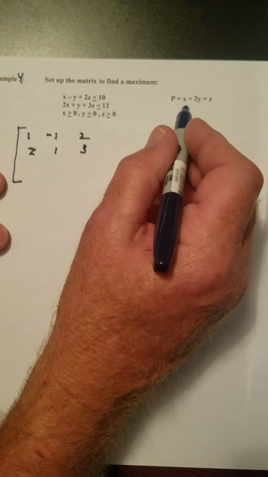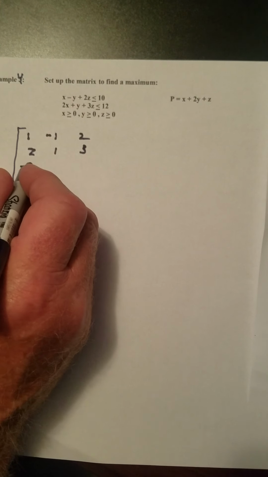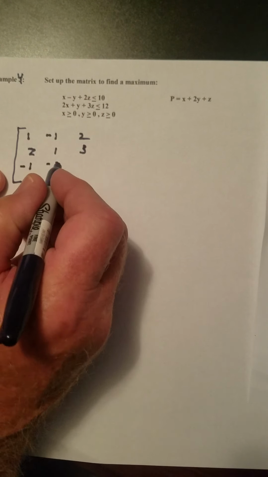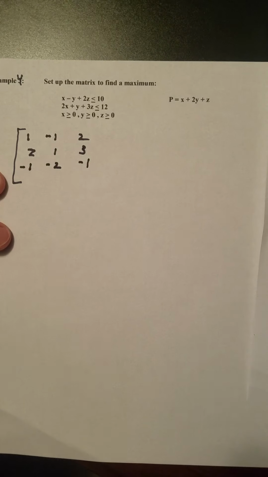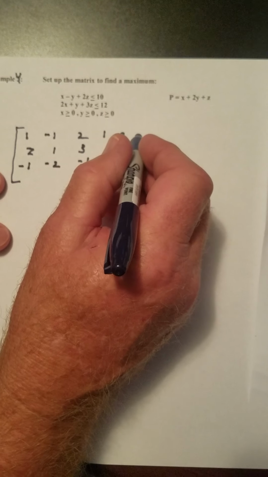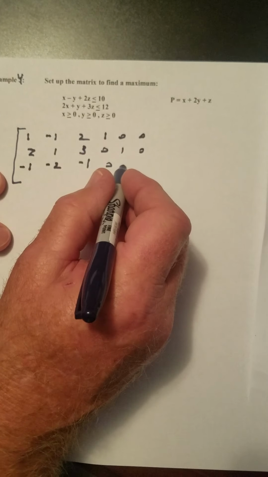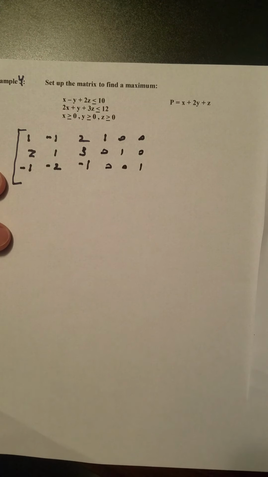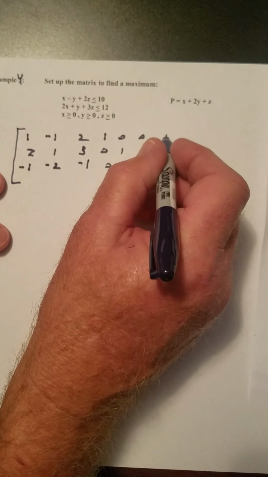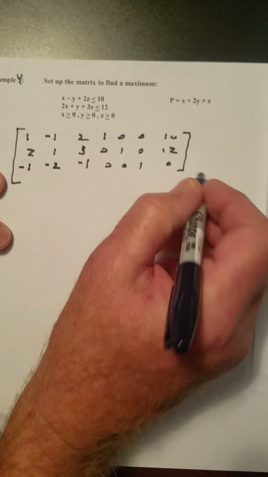From the profit function, I got 1, 2, and 1 here, so that means down here I'm going to put -1, -2, -1. 3 rows tells you it's going to be a 3 by 3 identity. And then my last numbers, 10, 12, and 0.